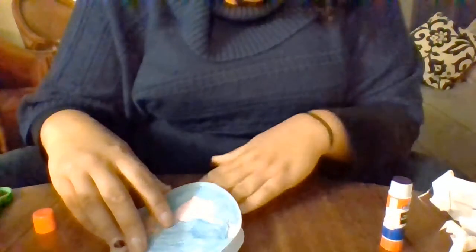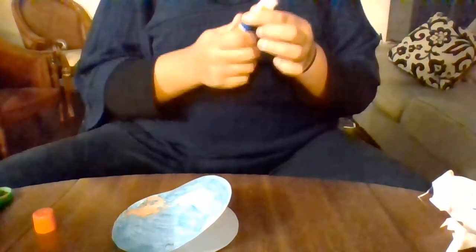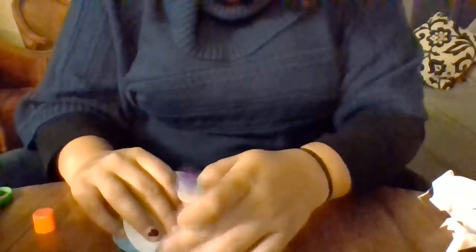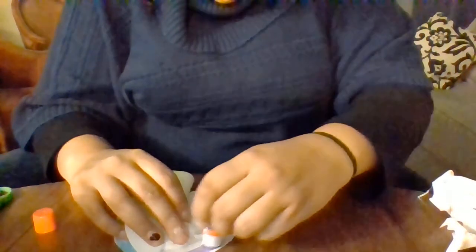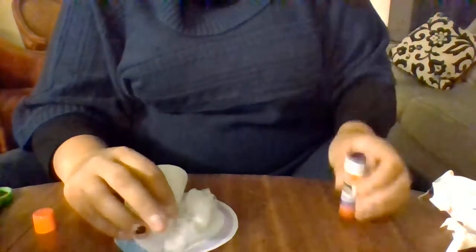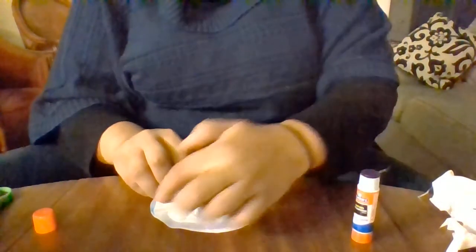Okay, now I'm ready to glue down this part that's been open still, okay? I'm only gonna glue on the bottom. So I'm finishing that bottom arc of glue.